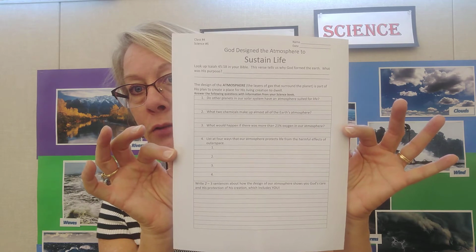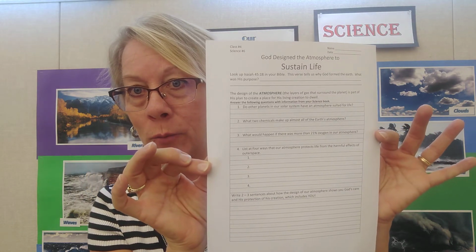So that's where I'm going to stop reading to you. We'll work on this worksheet, and then we'll pick up there tomorrow. So you're going to answer these questions based on what you see in that reading we just did. And at the bottom is a thinking question. I want you to write 2 or 3 sentences about how the design of the atmosphere shows you God's care and protection of his creation, which includes you.